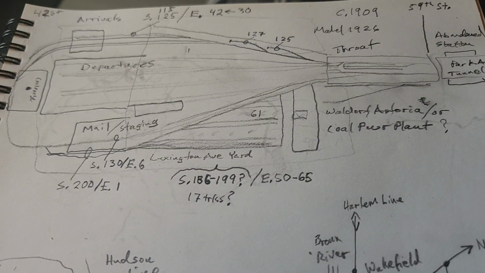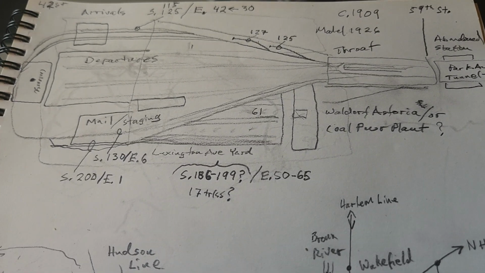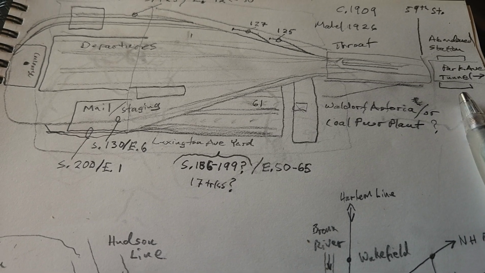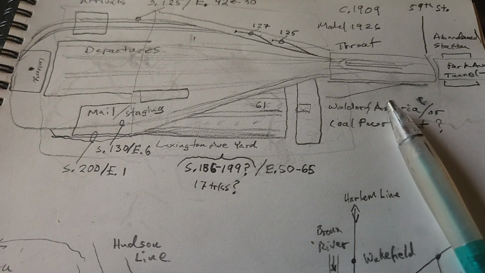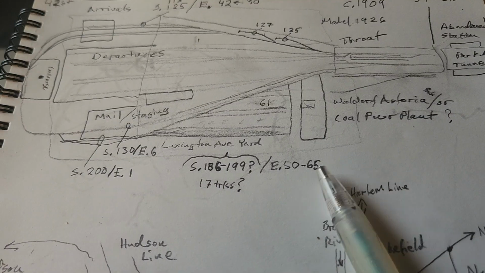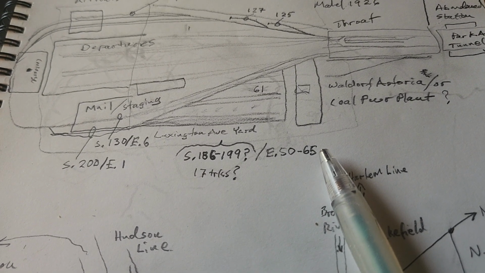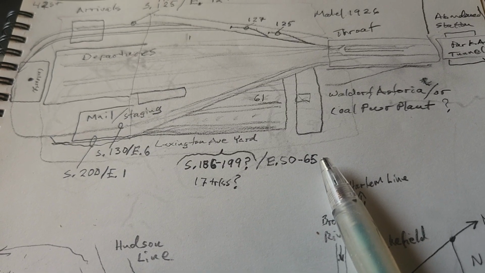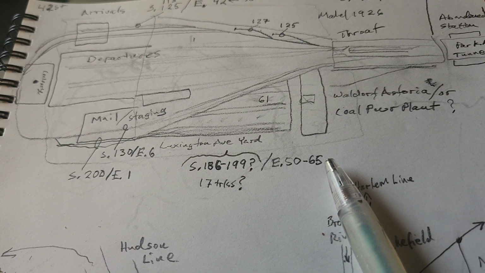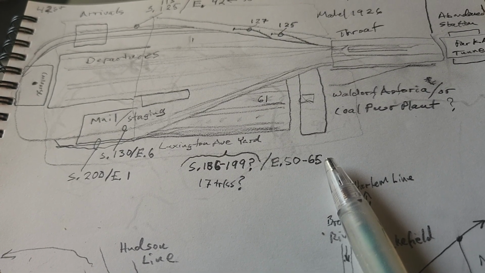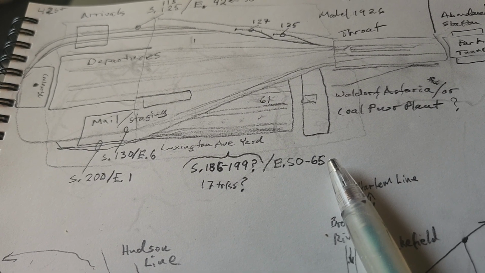Well, originally it was just to show the terminal and the entrance over here to the Park Avenue Tunnel. I was just trying to figure out how I would present this, because I'd like to be able to see the tracks on the upper level.